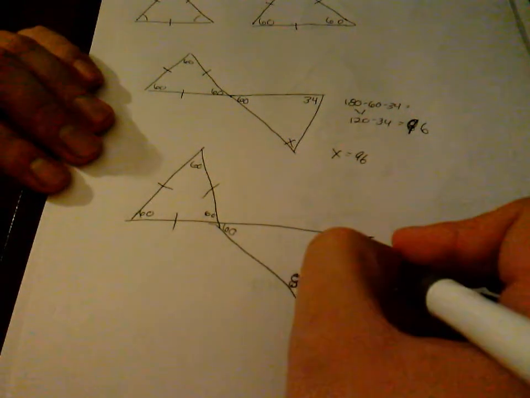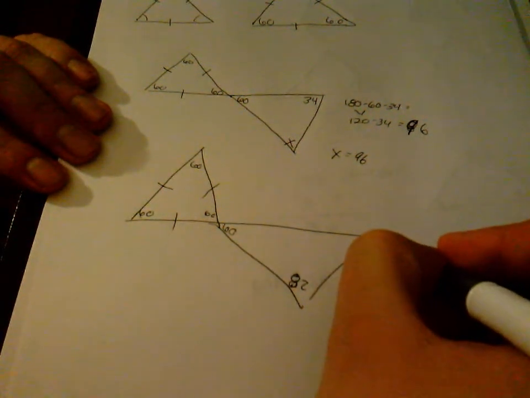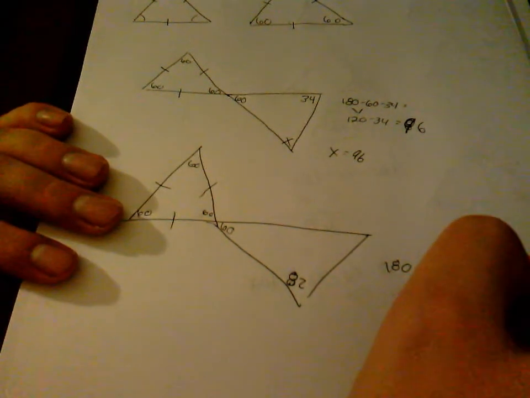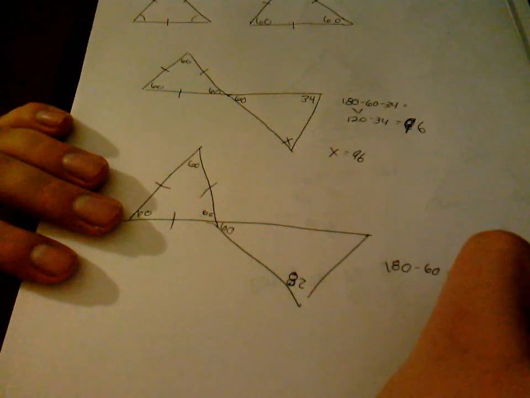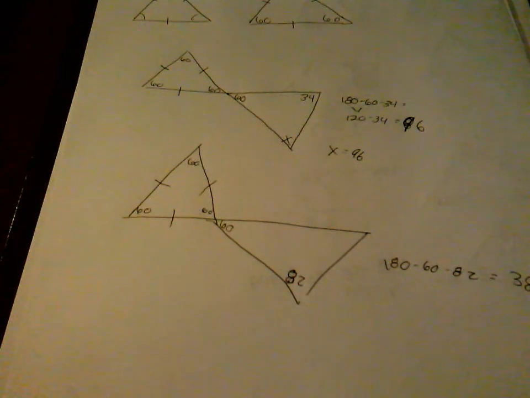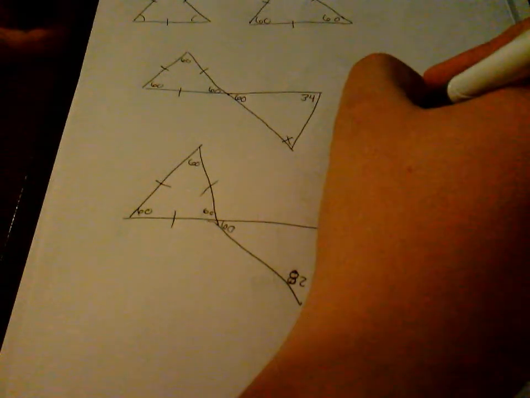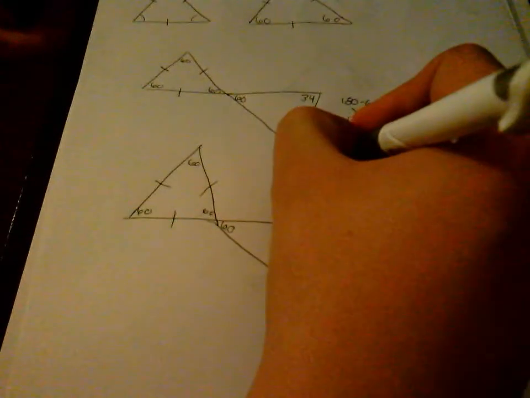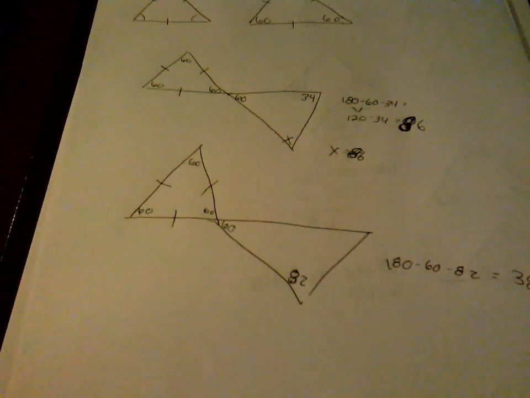You would still take 180 minus 60 minus 82 and you would end up getting 38. No, I was right the first time up here. This is 86. Sorry, it should be 86.